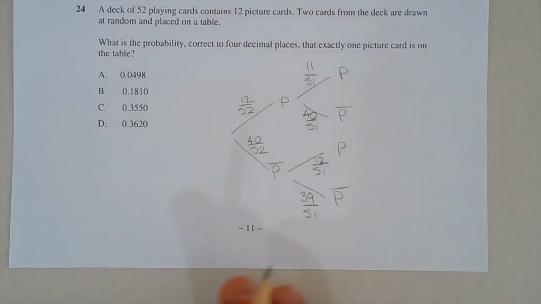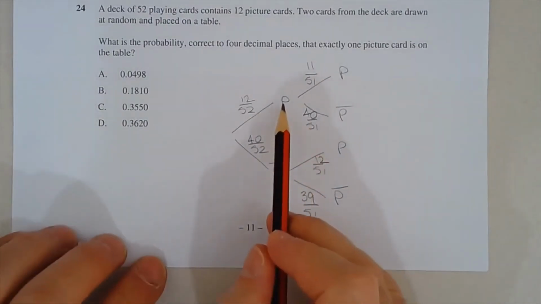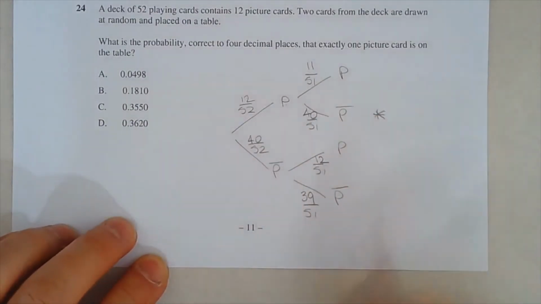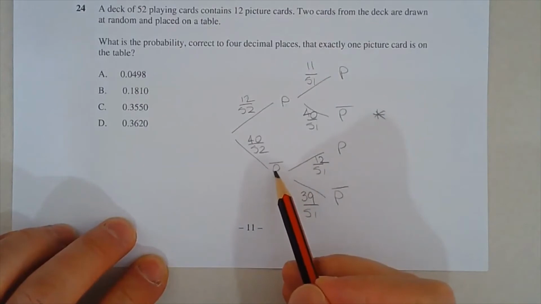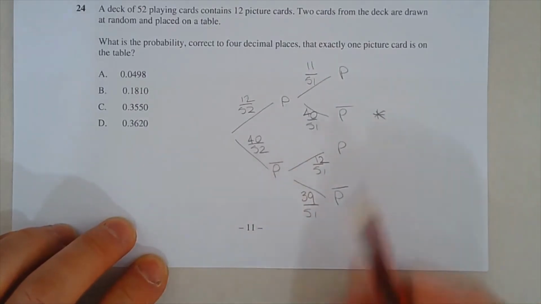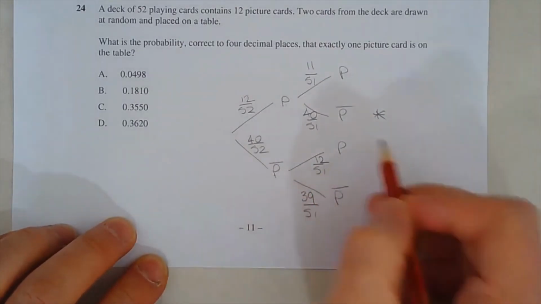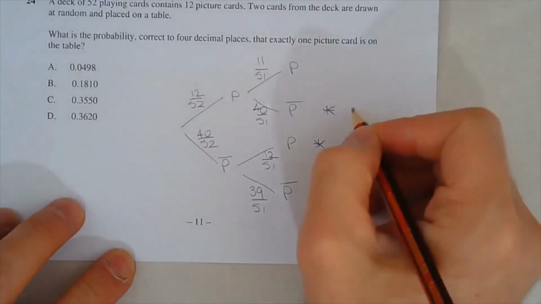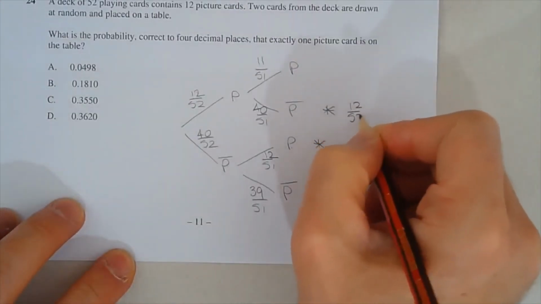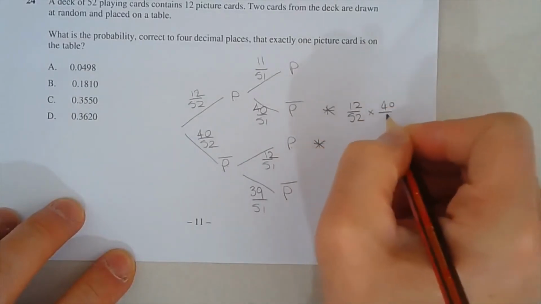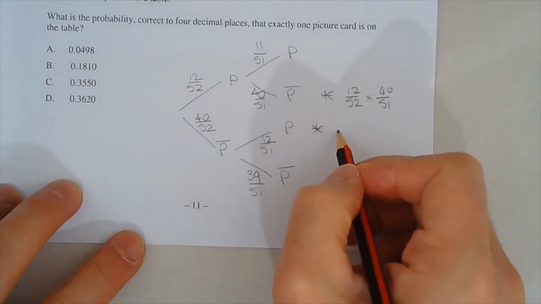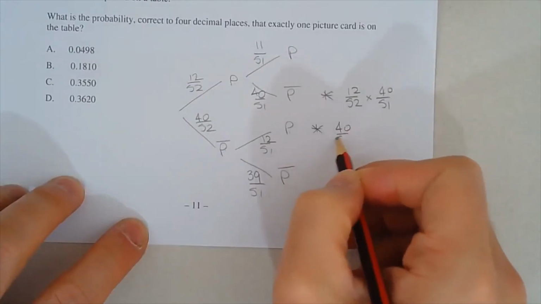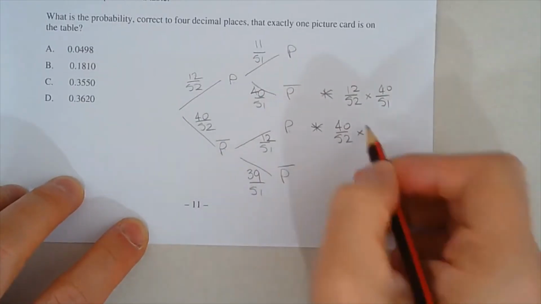Now, we're asked for the probability of having exactly one picture card. So that's going to be P bar, P, or P, P bar. So that's non-picture card, picture card. Those two probabilities. So that's going to be 12 over 52 multiplied by 40 on 51, and this one is 40 on 52 multiplied by 12 on 51.